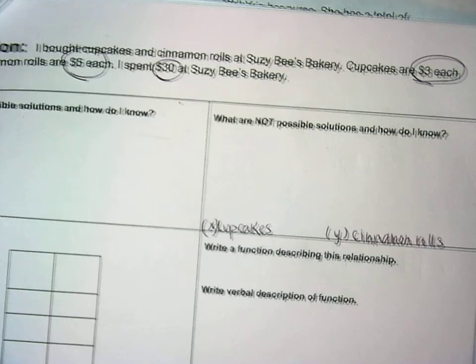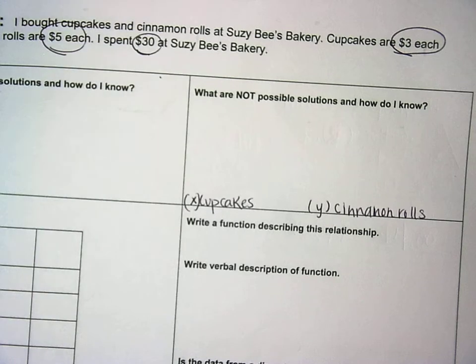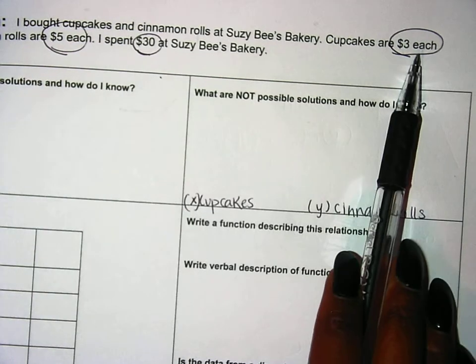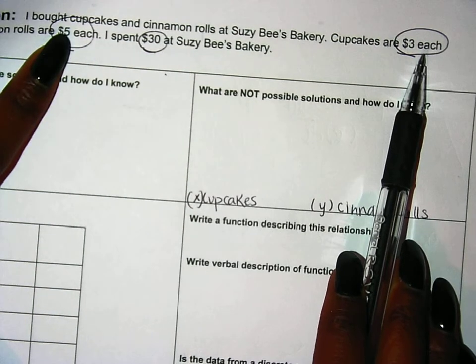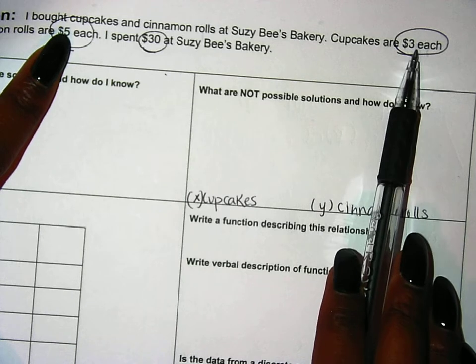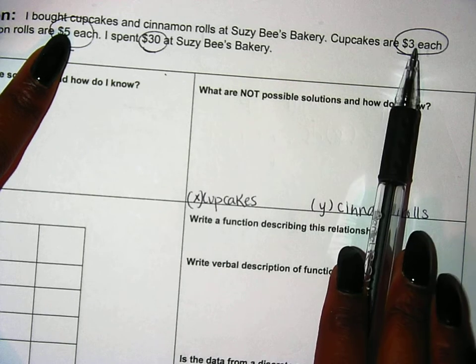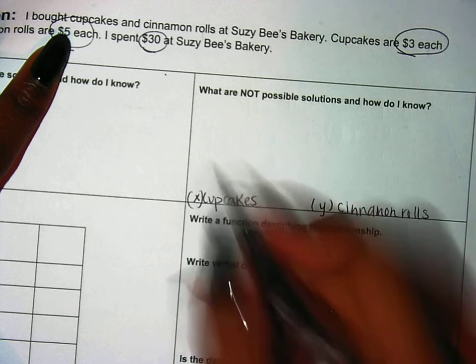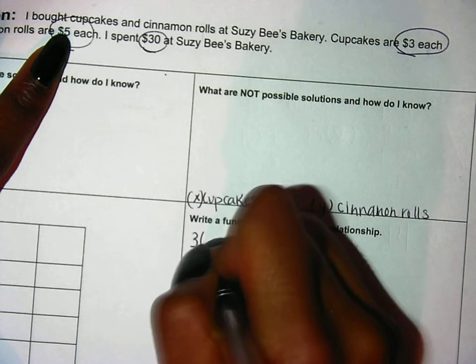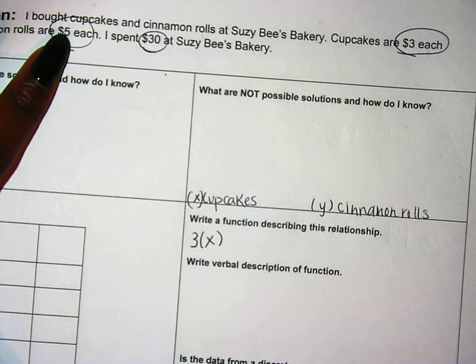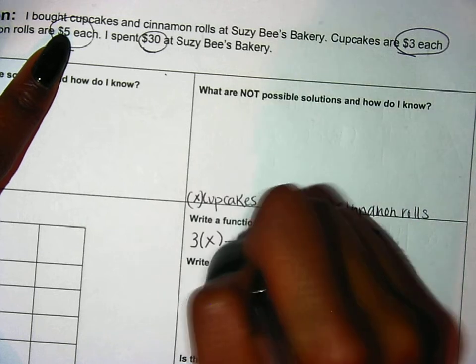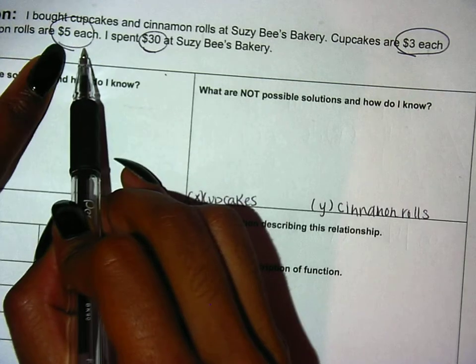So, when we're writing our function, all we're going to look at is the numbers that they give us in our actual equation. Cupcakes are $3 each. So this is how we write $3 per cupcake: 3x, plus cinnamon rolls are $5 each.